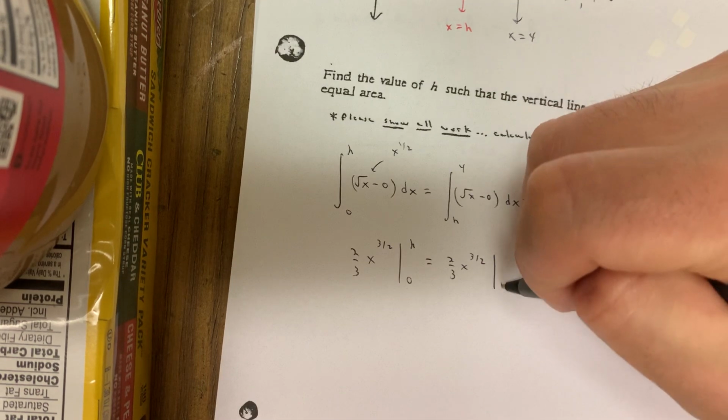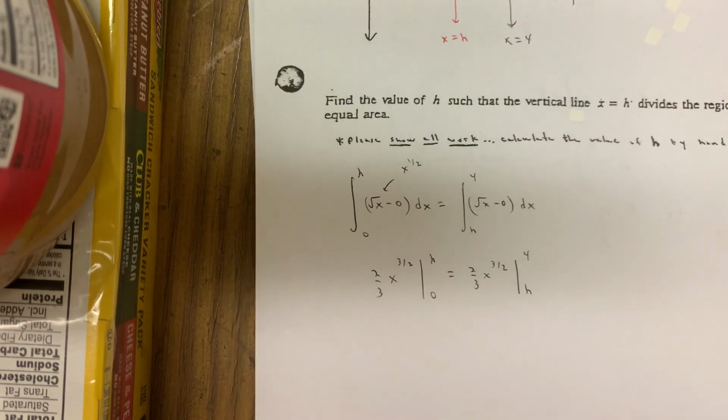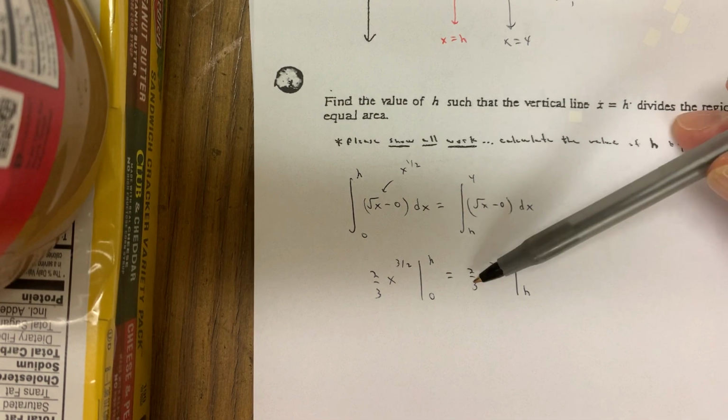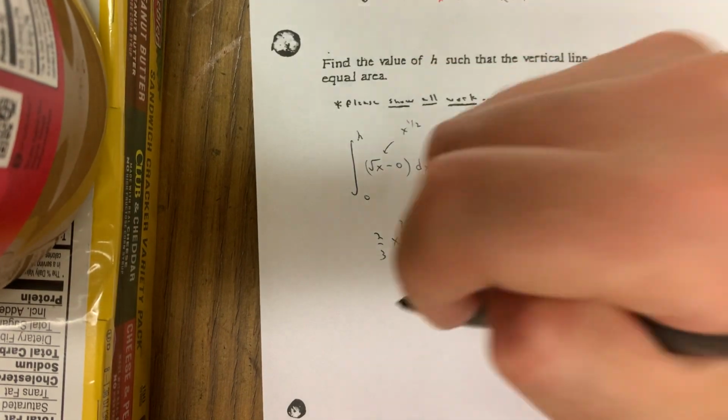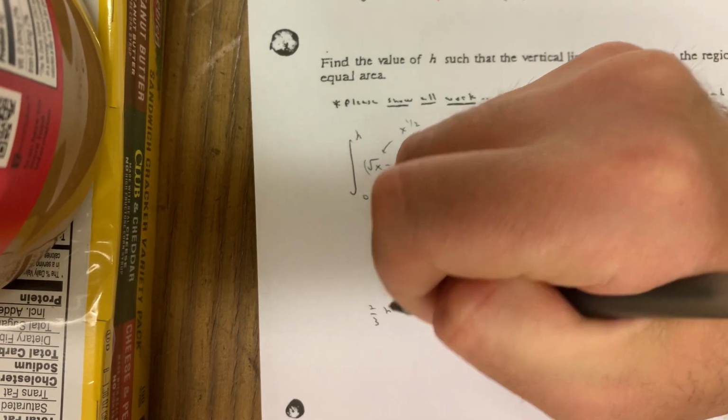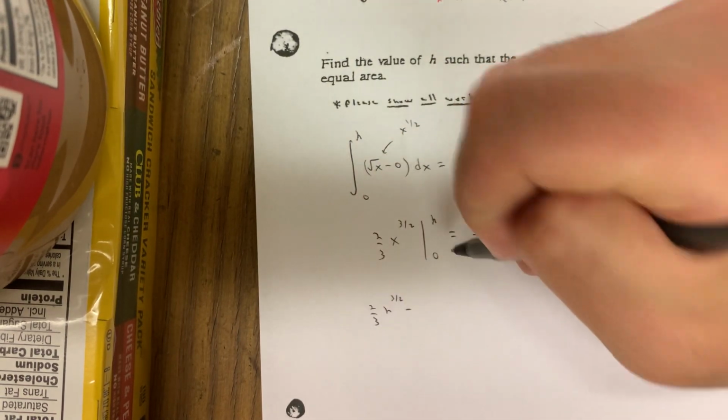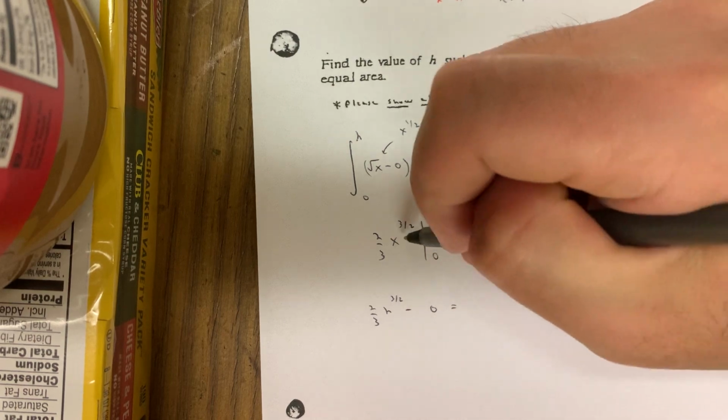But now it's evaluated from h to 4. And right now, you're like, great, you took something that was ugly and transformed it into something that's kind of more horrific. But when you plug in, things are a lot easier. We get 2/3 h to the 3/2, plug in that upper bound, minus 0, right? 2/3, 0 to the 3/2.